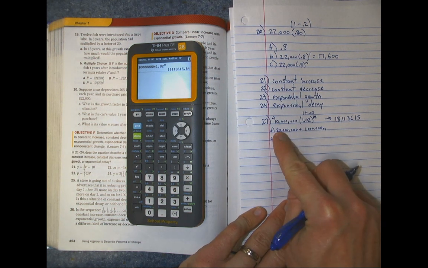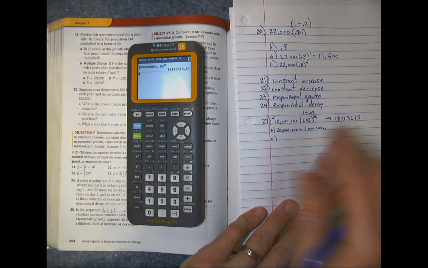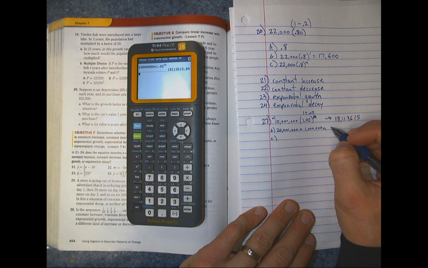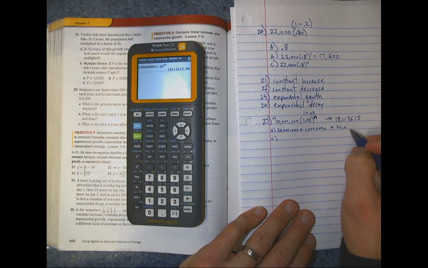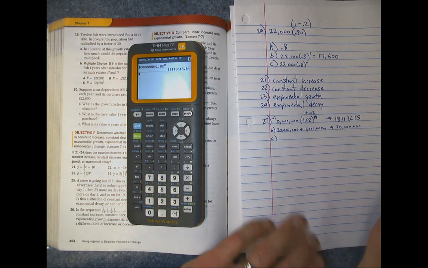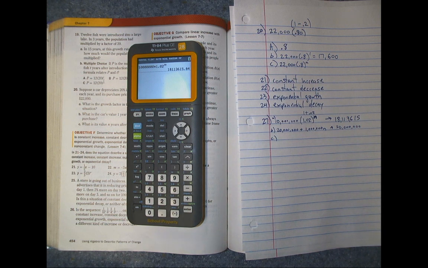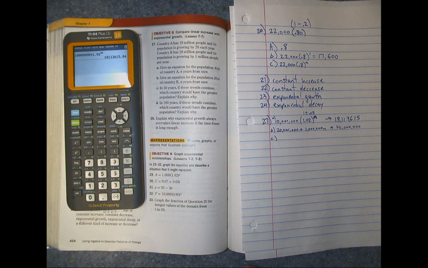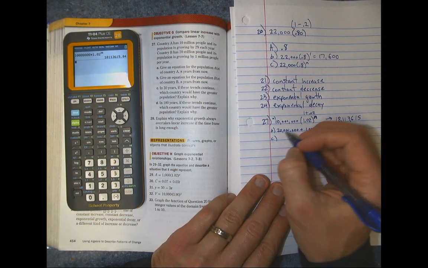This one started at 20 and it's going to be growing. After 30 years, well, that just tells you right there, there's going to be another 30 million attached to it. So that would be 50 million. I don't even have to run the numbers. You would put 30 in. 30 times a million is 30 million plus the 20 million is 50 million. So to answer the question, which country has the greater population? It's country B.